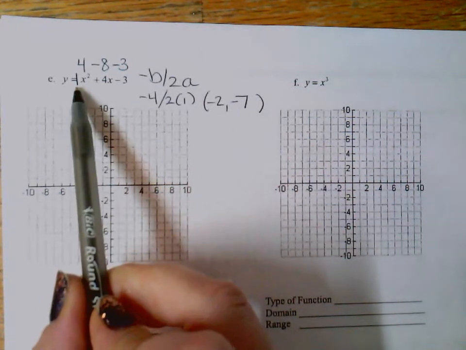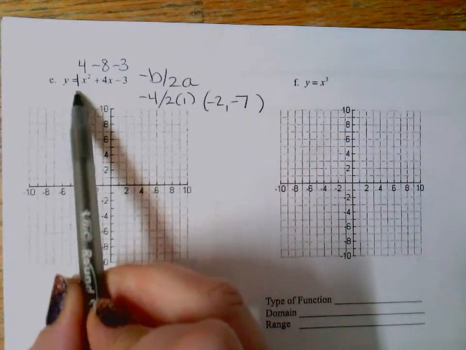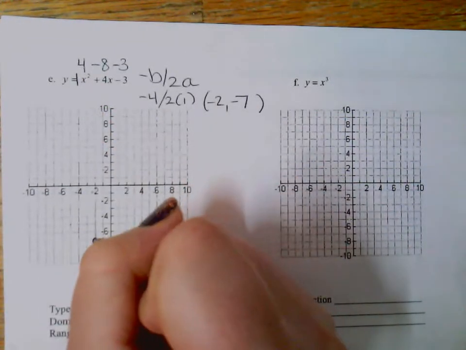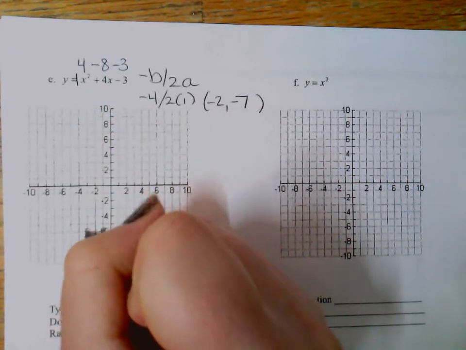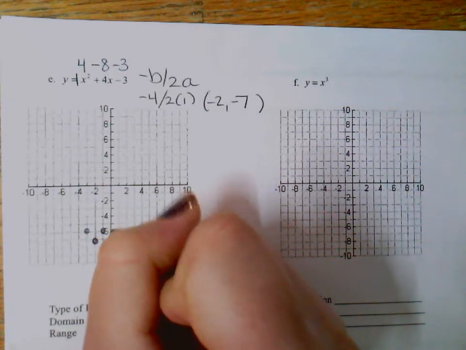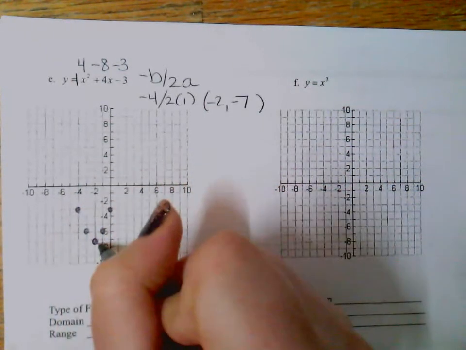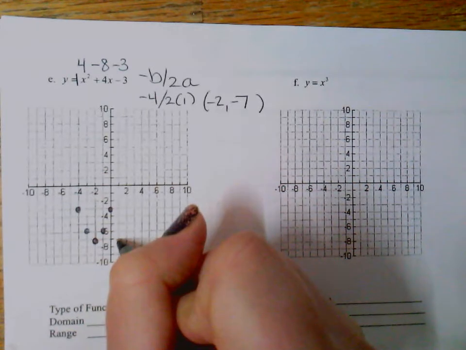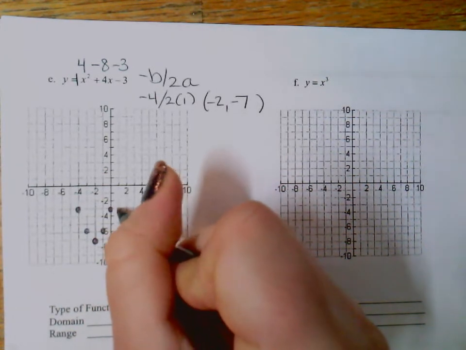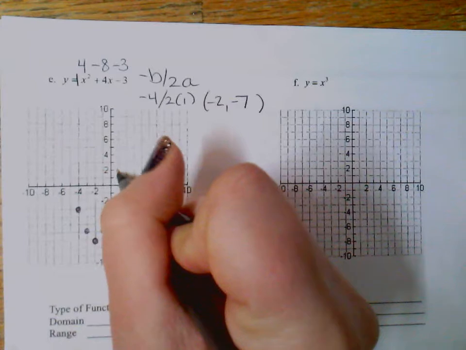And this is the parent function because the a value is 1. So I just go over 1 up 1, over 2 up 4, and over 3 from the vertex, 1, 2, 3, up 9. 1, 2, 3, 4, 5, 6, 7, 8, 9.